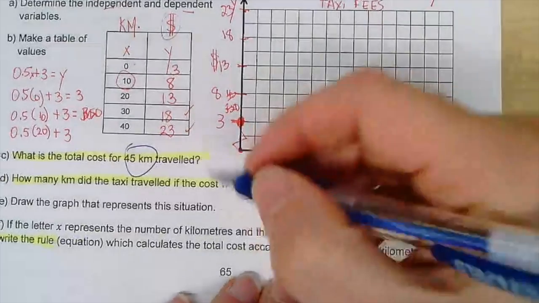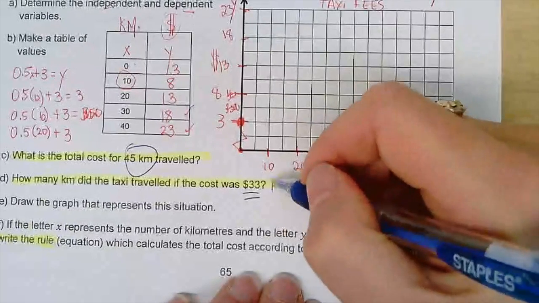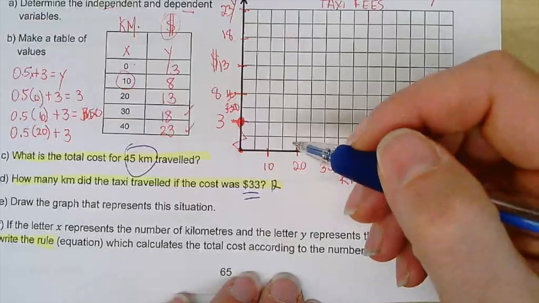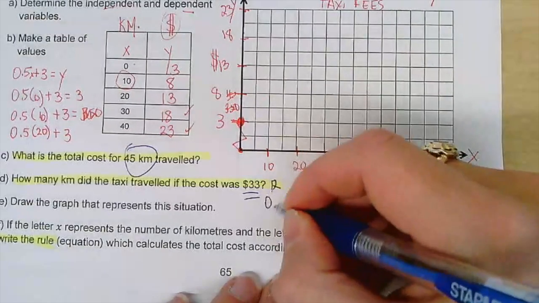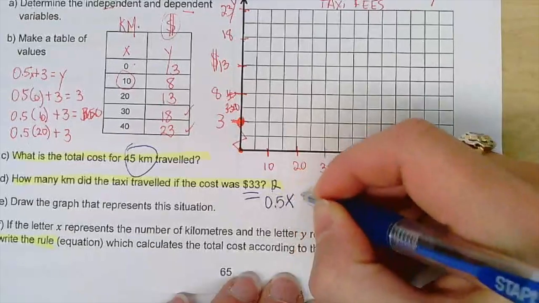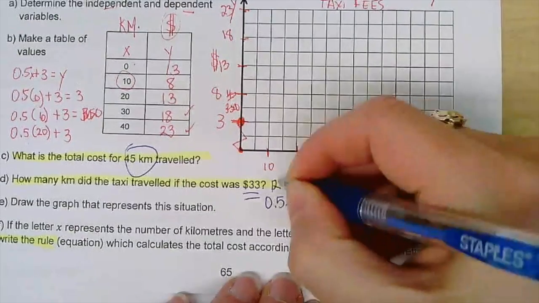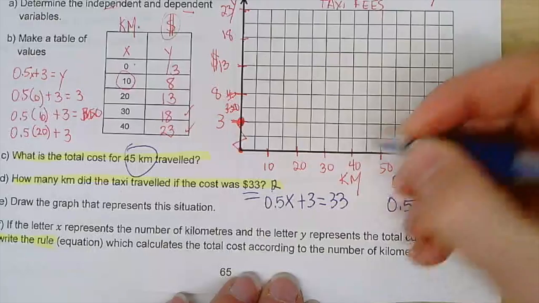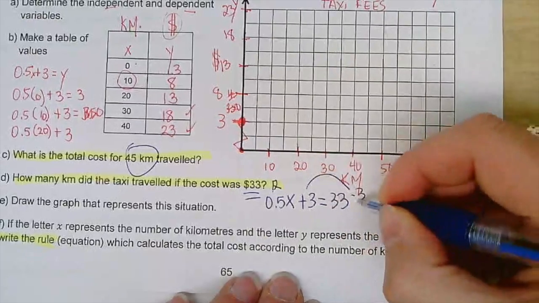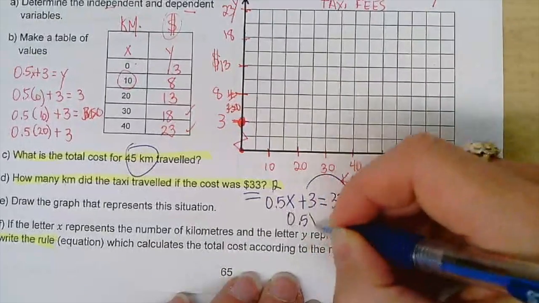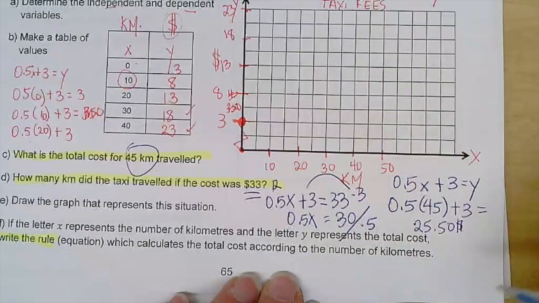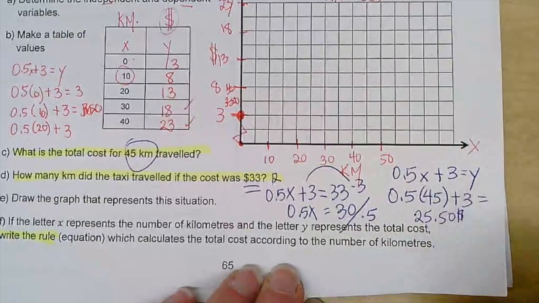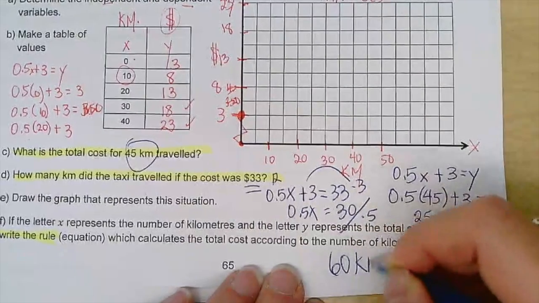And how far can I go with $33? How many kilometers can I go? Well, I'm going to use my rule, 0.5x plus the 3, and I'm going to make it equal to $33, and then I'm going to use algebra, minus 3, and get 0.5x equals 30, divided by 0.5. How many kilometers can I go? 60 kilometers. Boom, done.